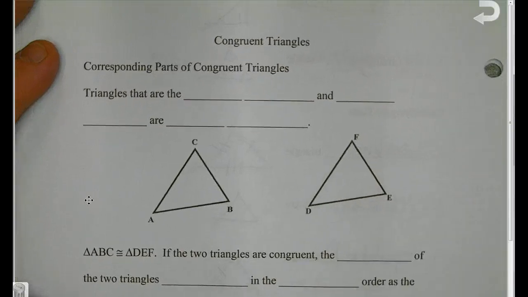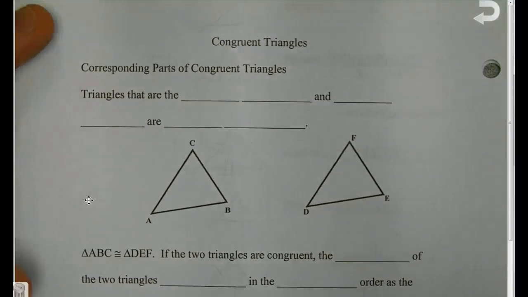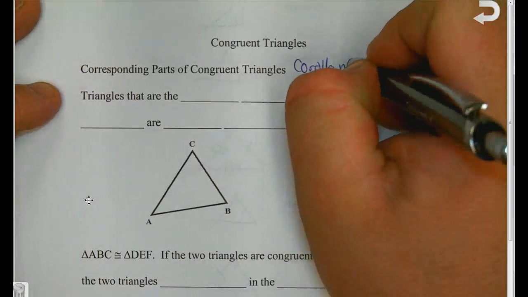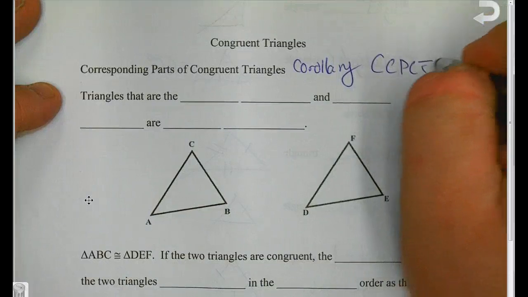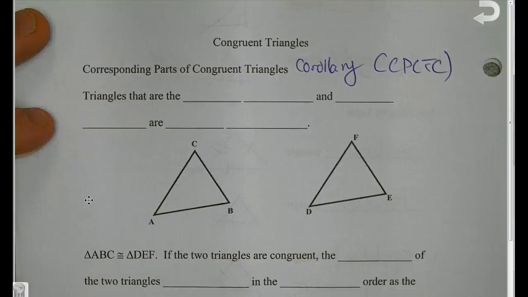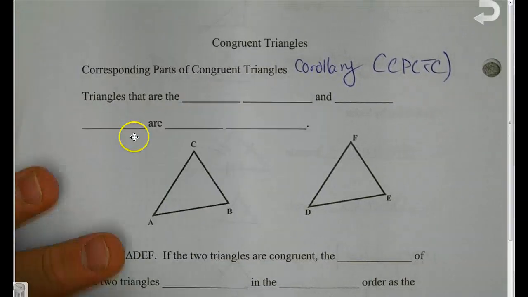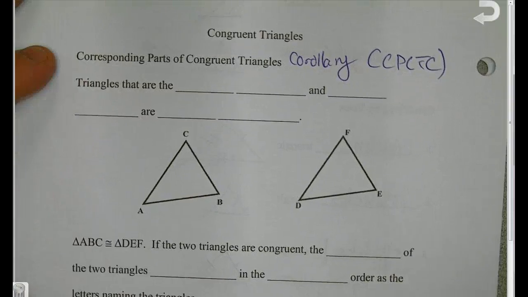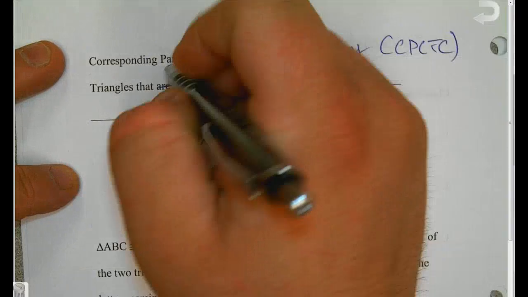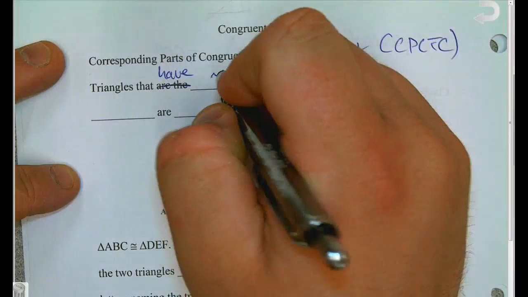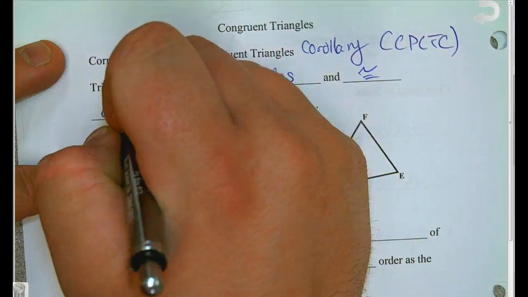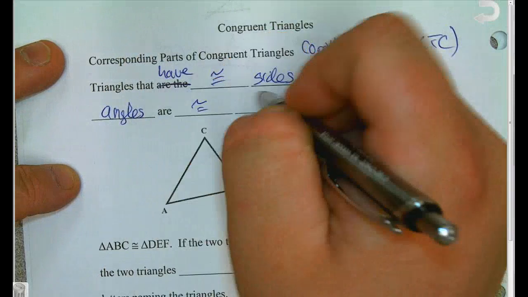In Unit 4, we're going to talk about congruent triangles. And we're going to talk about the corresponding parts of congruent triangles corollary, which we can abbreviate as CPCTC. Triangles that have congruent sides and congruent angles are congruent triangles.